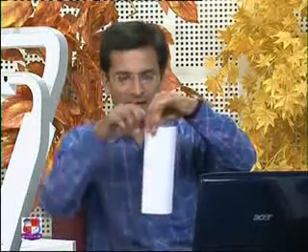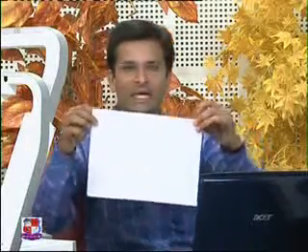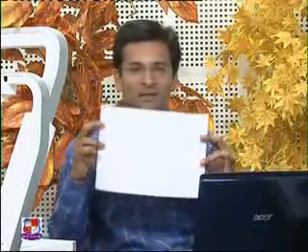So we know this is a cylinder. Now if I cut this cylinder parallel to its main axis and then unfold the sheet like this, then this is called the development of the lateral surface of the cylinder.